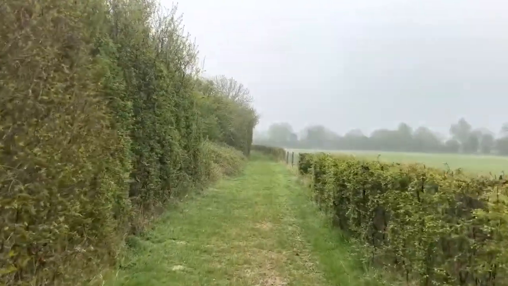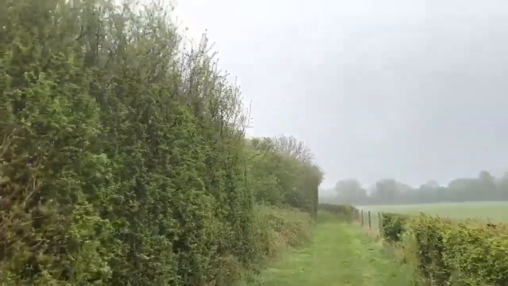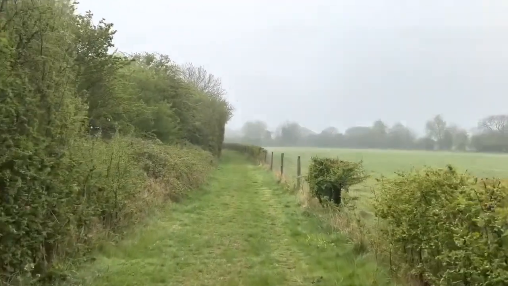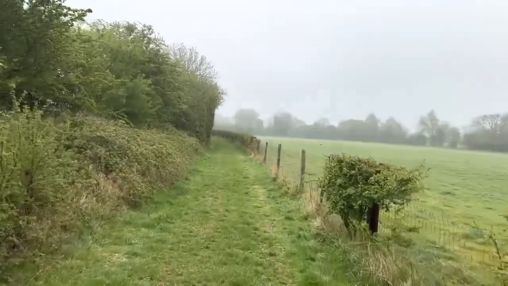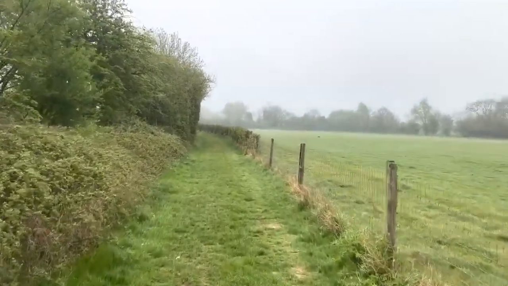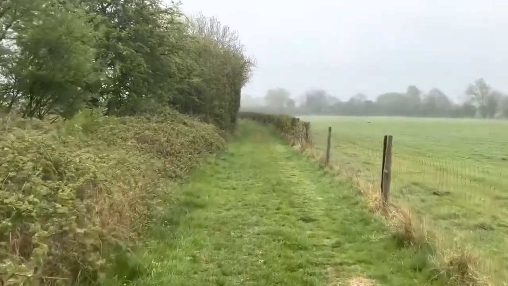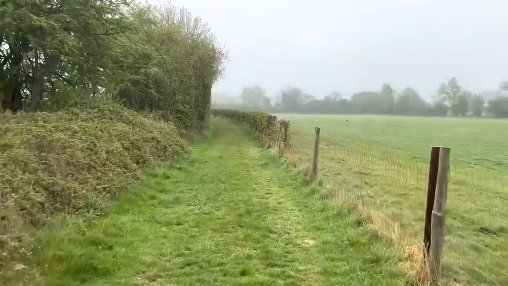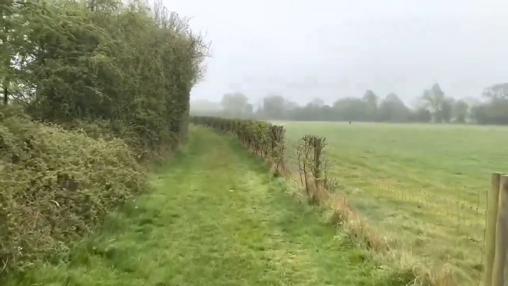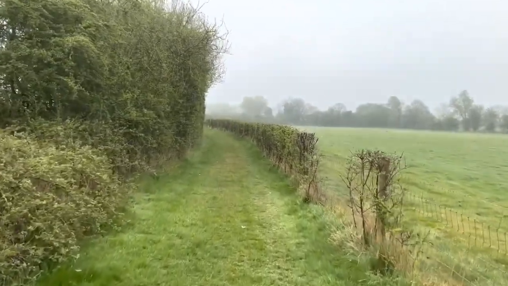Temperature's just starting to improve slightly. The sun's beginning to poke through. Not quite managed it yet, but the mist has more or less gone. And oh yeah, there we go. The sun's just starting to fight its way through the clouds now. So this coat I'm wearing will probably need to come off by the time I get back to Pirton.